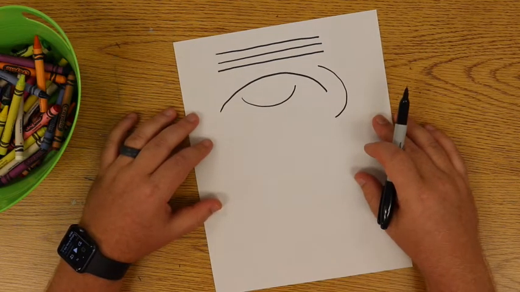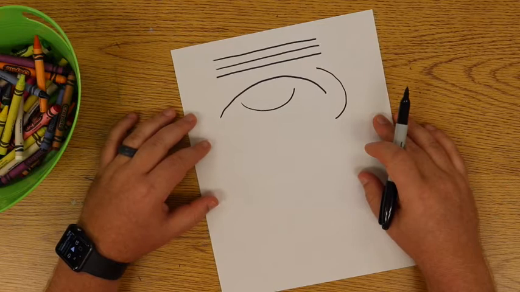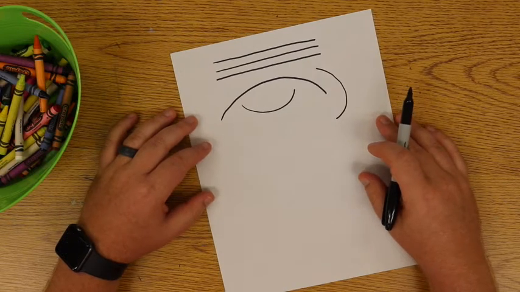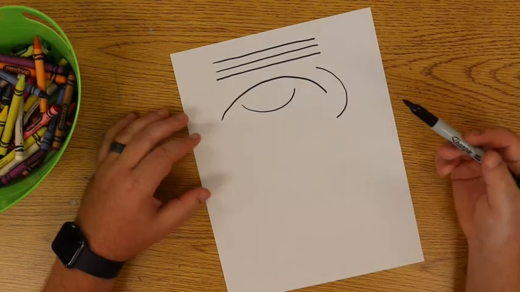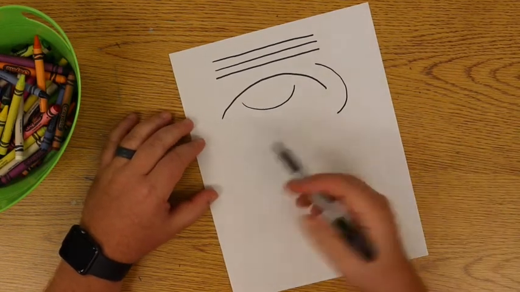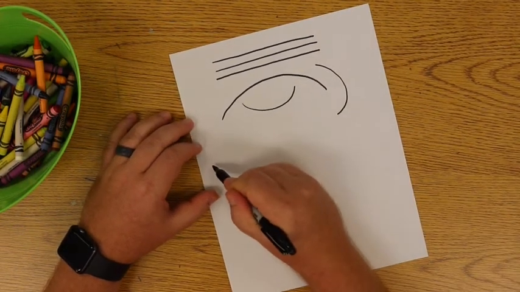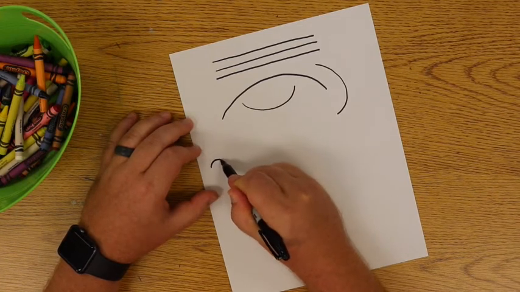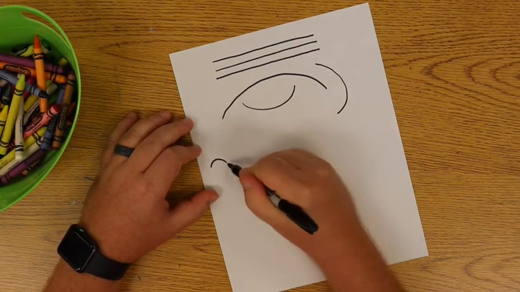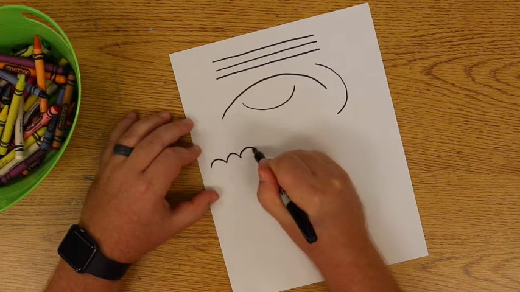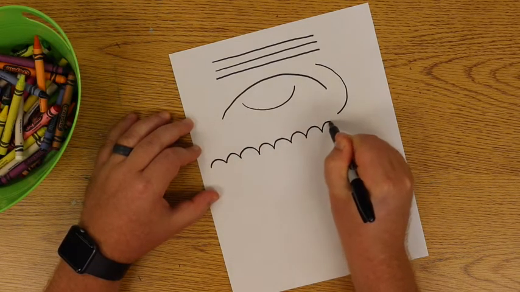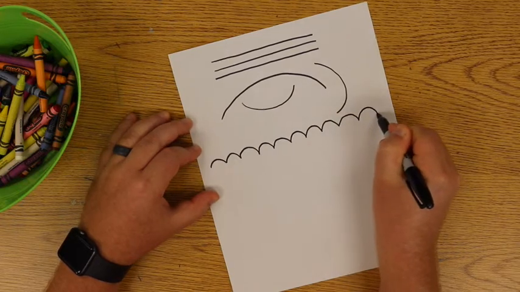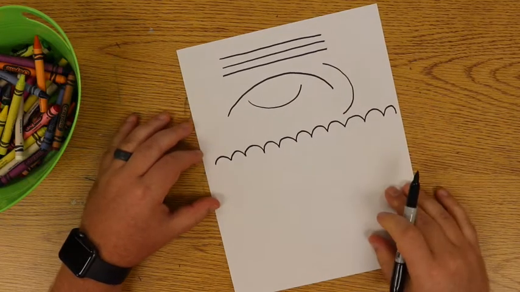All right, the next line that we are going to work on is a bumpy line. Now, if you made a curved line, you already know how to make a bumpy line. The only difference is with a bumpy line, I'm going to draw a small curve and then another one right next to it. And it's all connected, which is what makes it one big bumpy line instead of a bunch of little curves.